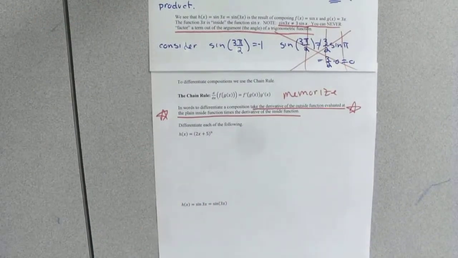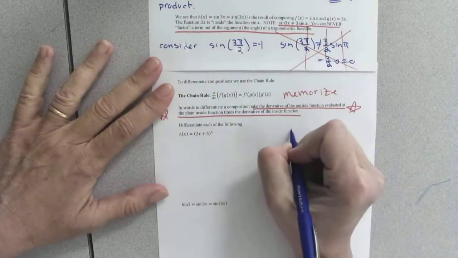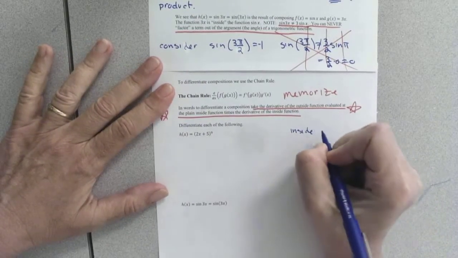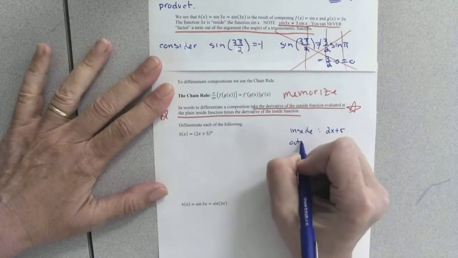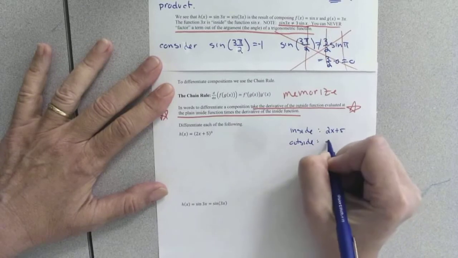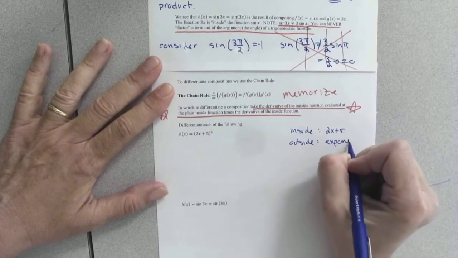And so, showing more detail than I'd expect of you, first we're going to identify it as a composition, inside and outside functions. I've got an inside function of 2x plus 5 and an outside function of an exponent of 9.